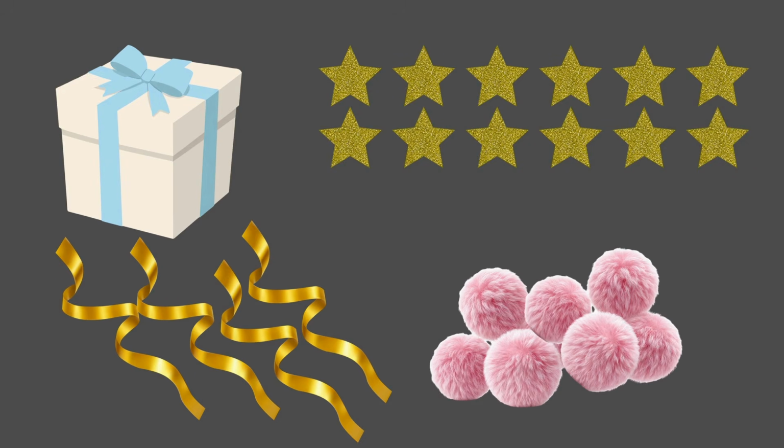Riya and Arav are decorating a gift box. They have shiny stars, colorful ribbons and little balls to stick on the box. They want to decorate every part of the box, not miss anything.